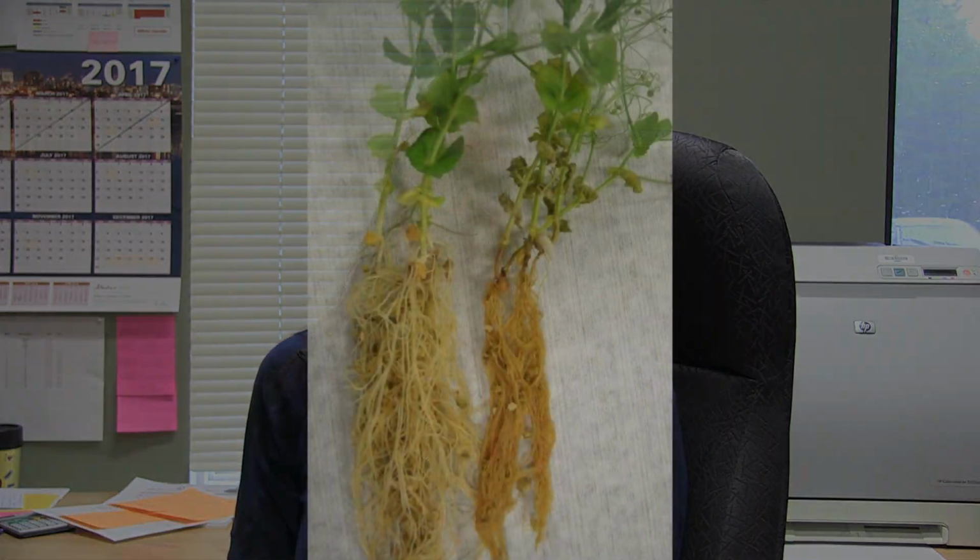I have to give credit to Dr. Shamma Chatterton with Ag Canada. She's the one that's leading all this research. So we're working together with her to try to get a handle on this disease. So we'll keep you posted with more research as we get more information.